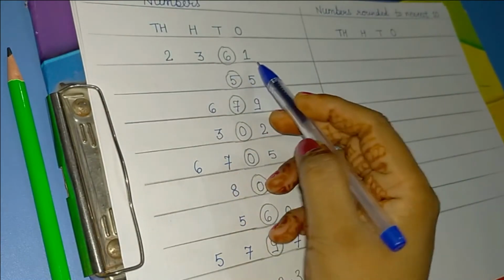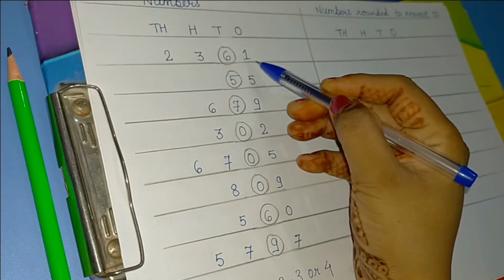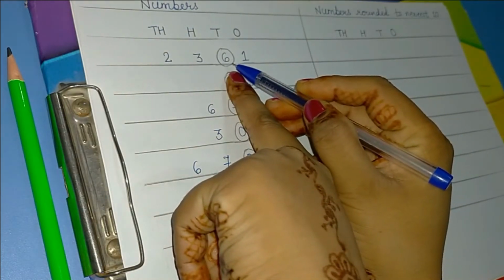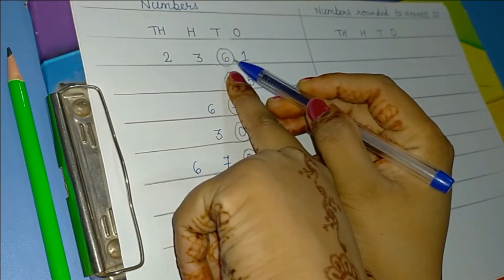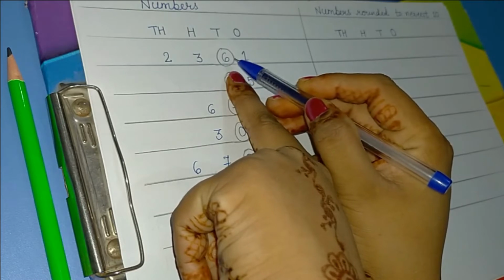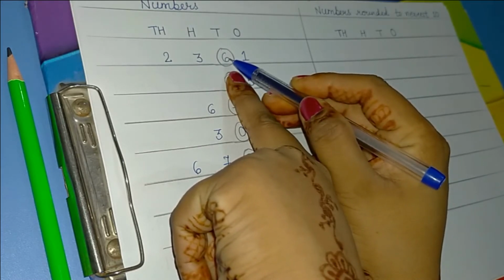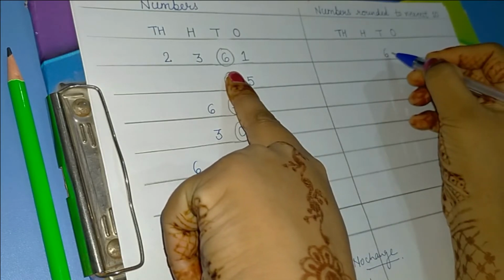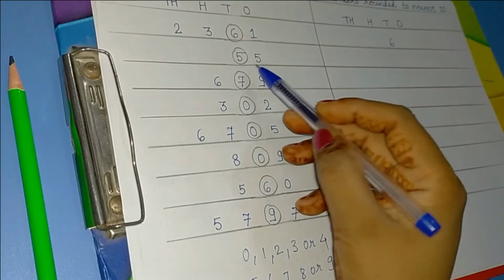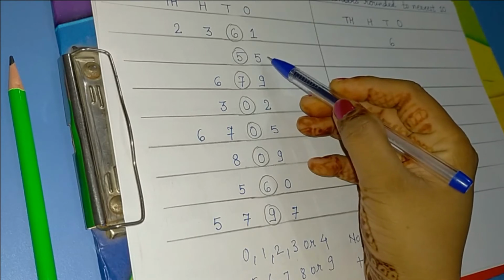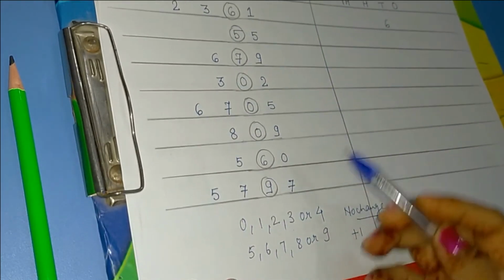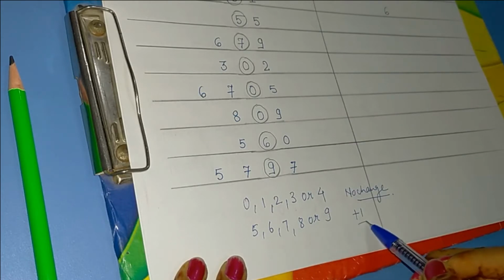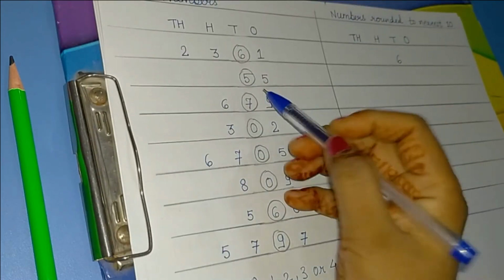So here in the first case we have 1 at ones place. It means we need to copy the tens place digit as it is, as there is no change due to this 1 into this 6. So we will copy this 6 as it is at tens place. In the second question we have 5 at ones place, and according to rule 3, if we have 5 at ones place we need to add 1 to the tens place digit.